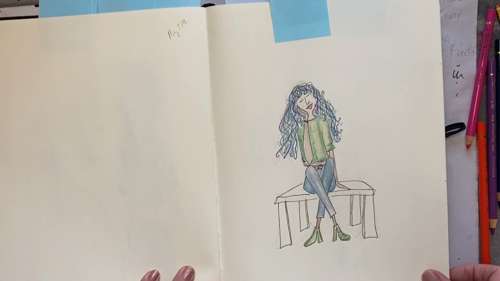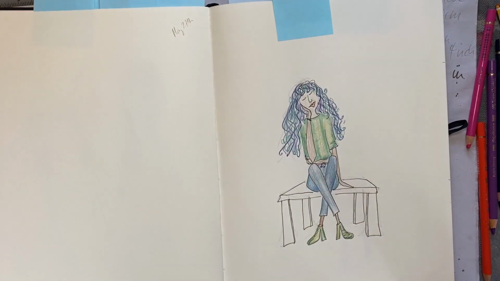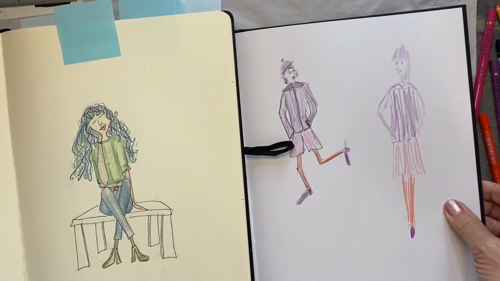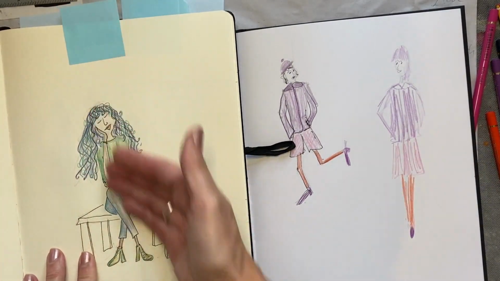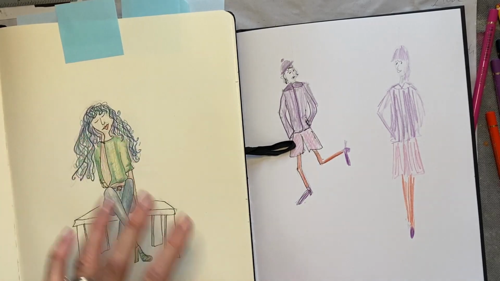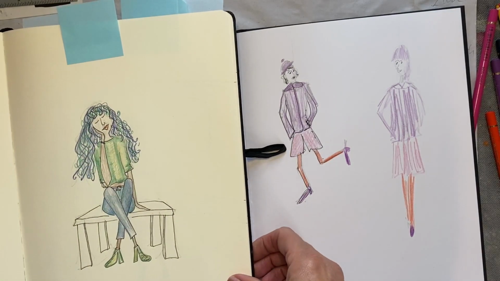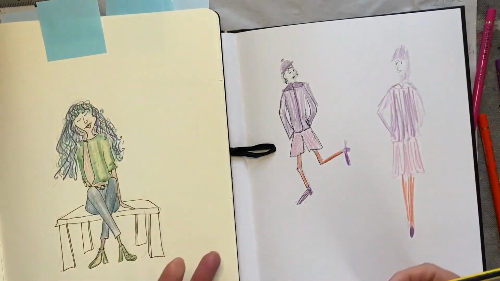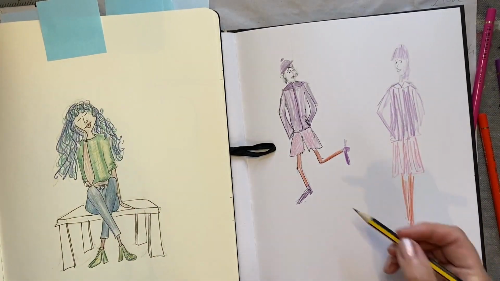So we're going to have a look at this one because she is sitting down. And again, it's finding this kind of angle, seeing where the proportion is and seeing why it works, and having a really good understanding of people in situation.